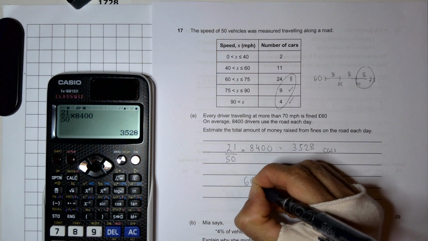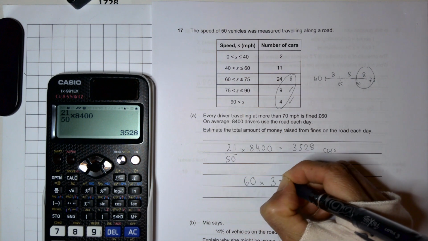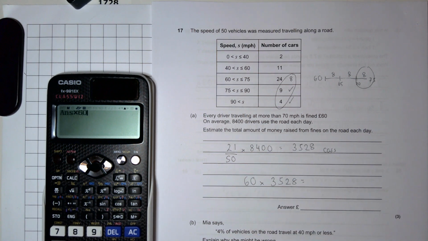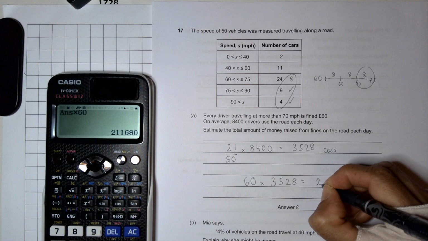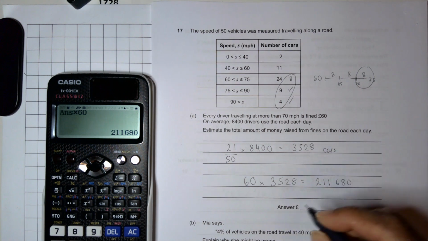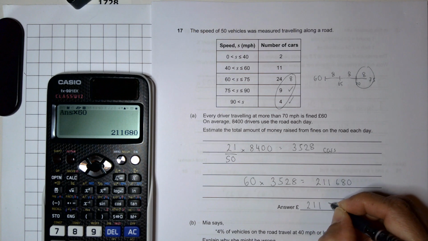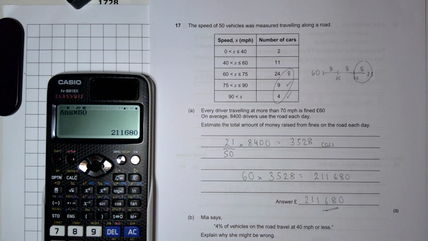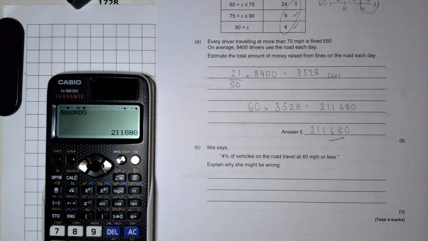So £60 multiplied by 3,528 comes out at £211,680. Quite a lot of money, but that was quite a lot of cars actually. I'm just having a little think, well, that's quite a high proportion, but obviously people are speeding in this case.